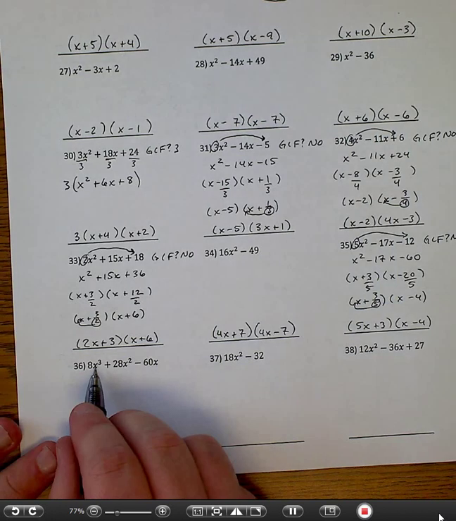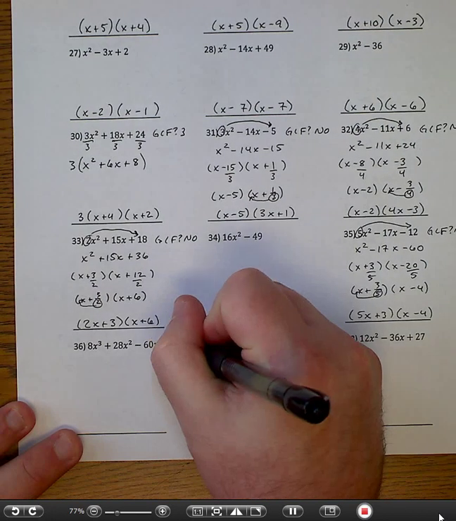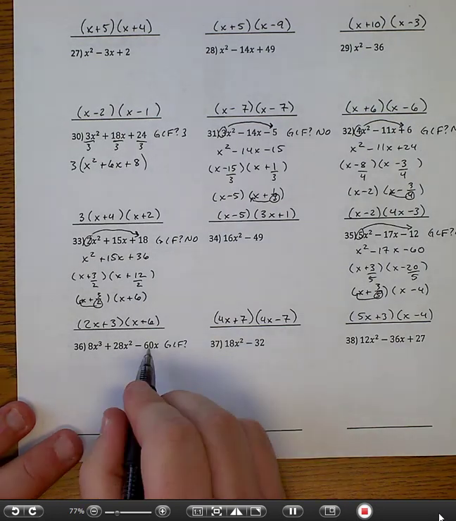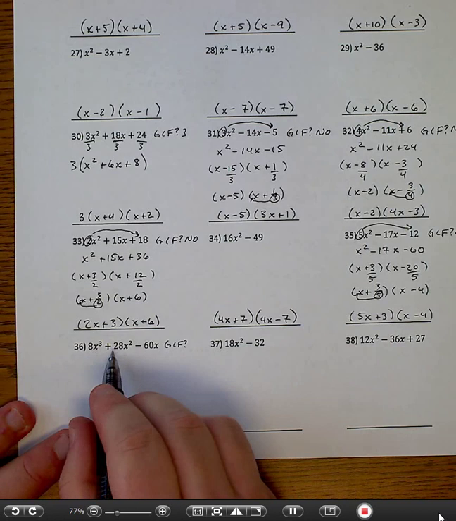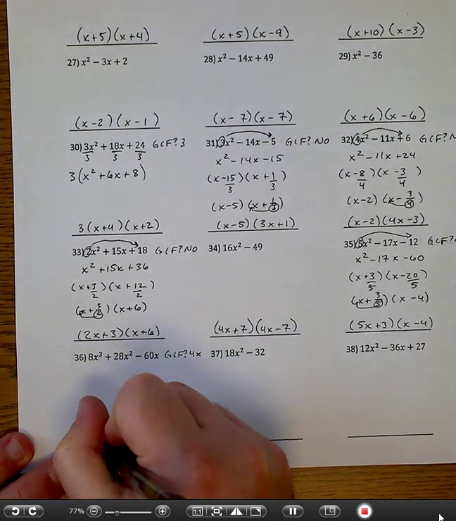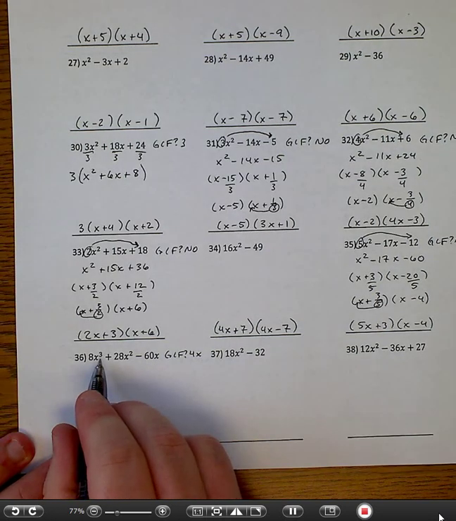I see x to the third here on number 36. That's a big time clue that there's a GCF here. Yes, there is. What can I take out of all of these? Looks like I can take out 4x. So my GCF is 4x. Make sure you take an x out, because if you don't, you still have x to the third here.